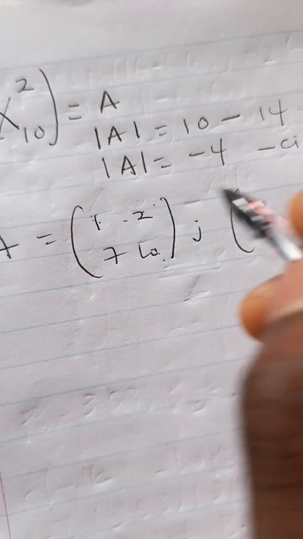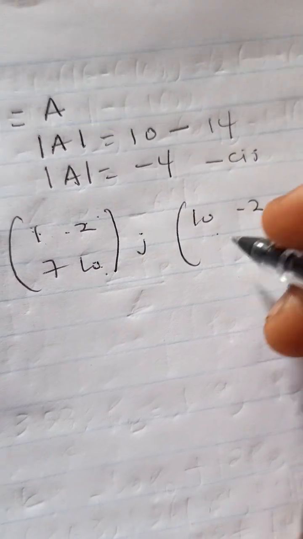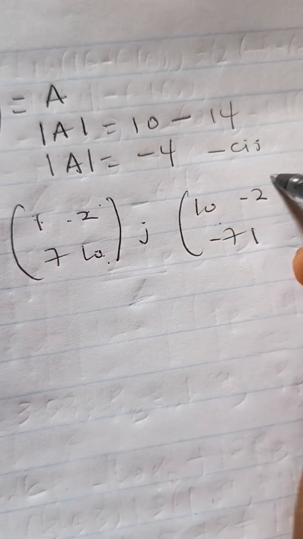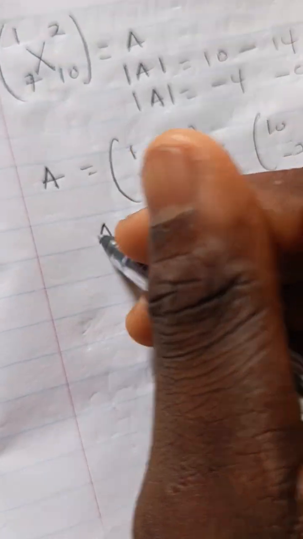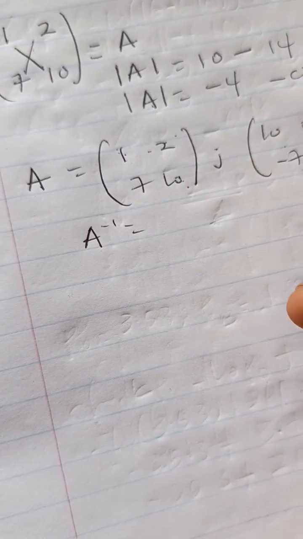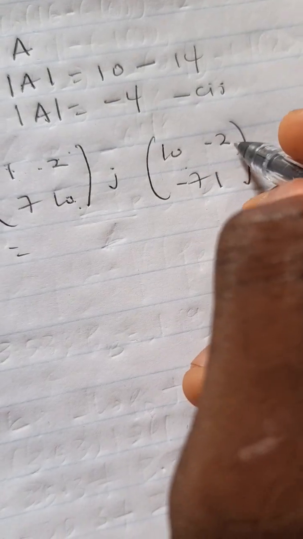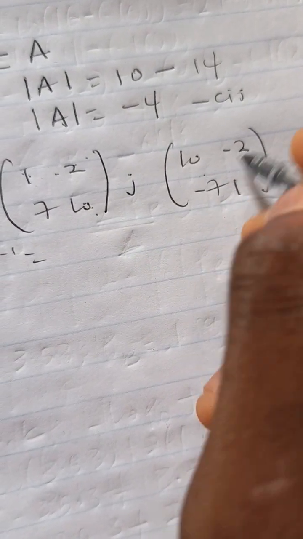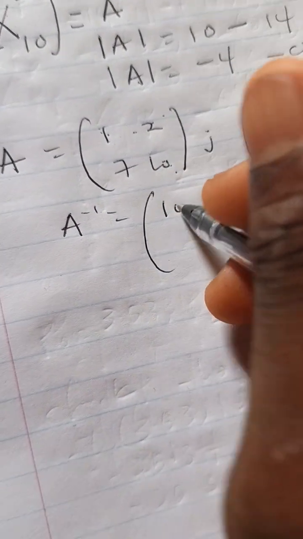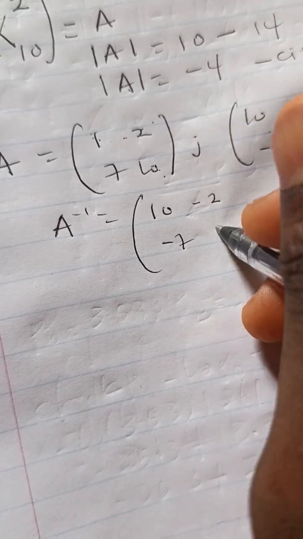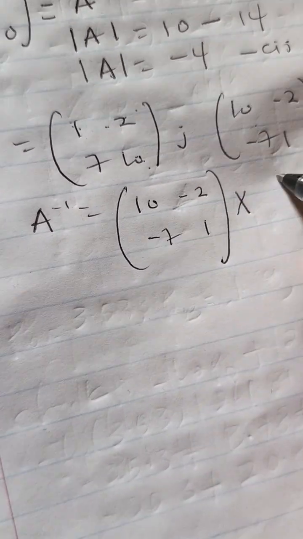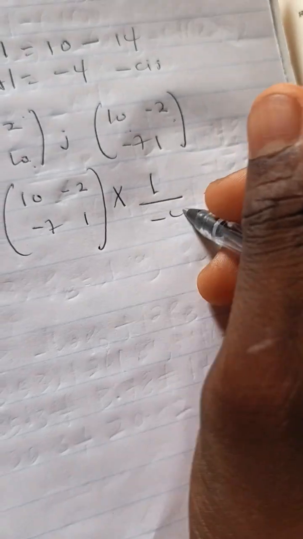You add minus to these remaining diagonals, so this is going to be minus 2 and minus 7. So your A inverse is going to equal the transposed version, that's this one after you added your minus to the other part of the diagonal, which is 10, minus 2, minus 7, and 1, then multiplied by 1 divided by the determinant.